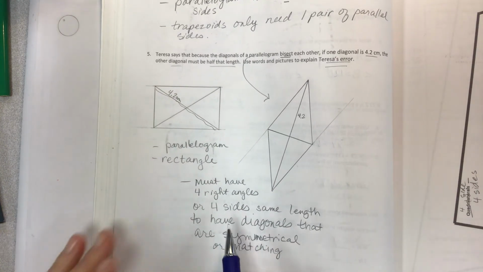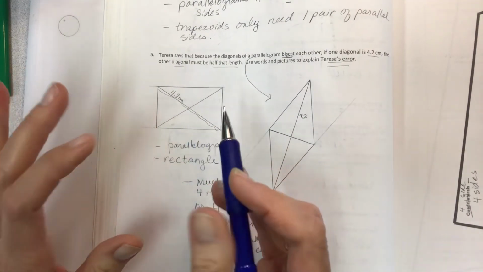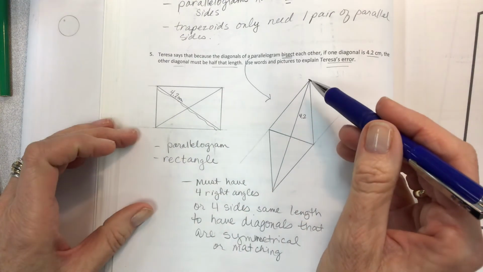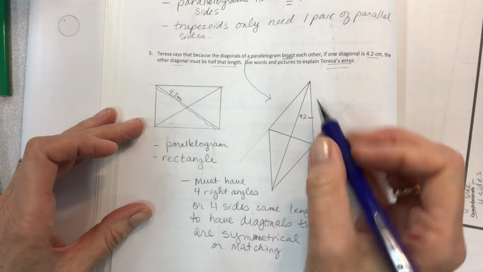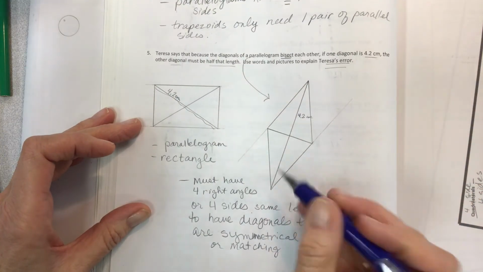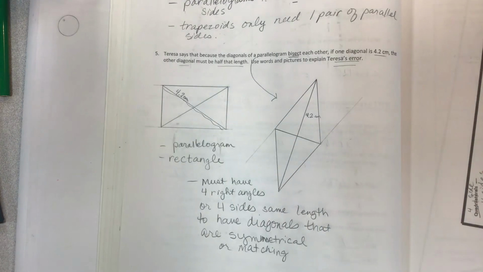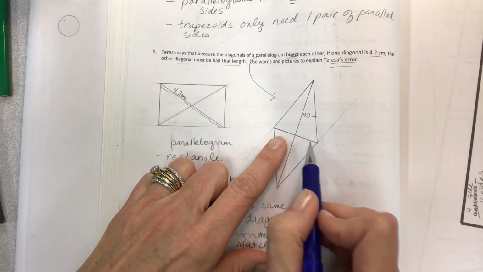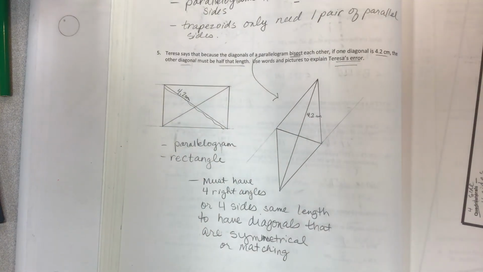Okay, so you've got to have either a square or a rectangle or a rhombus with equal sides in order to have these diagonals. If it's a parallelogram like this, you're going to have a long diagonal and then a short one, and those would not be symmetrical or matching in any way. Okay, so this is not going to be half of this. It would just totally vary.